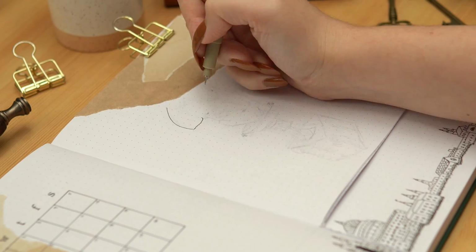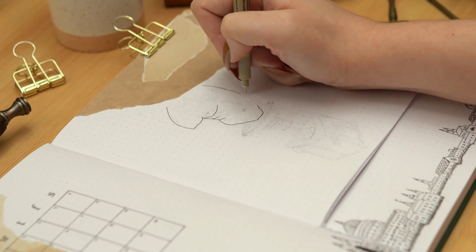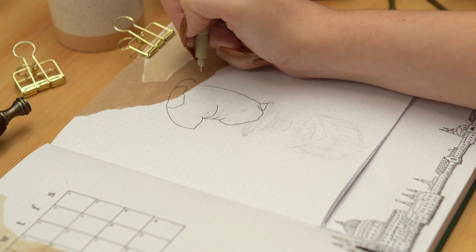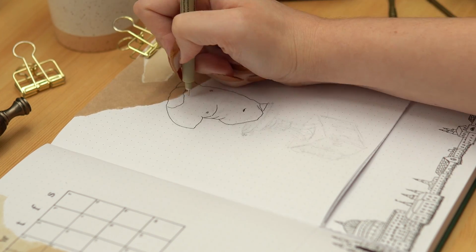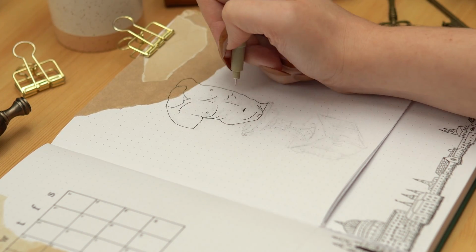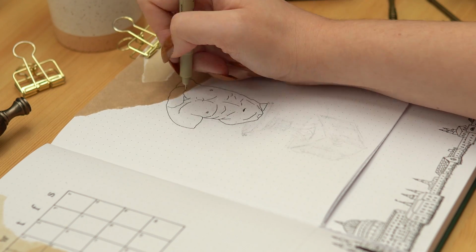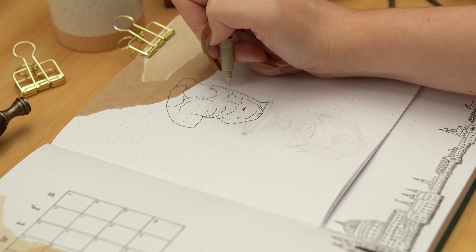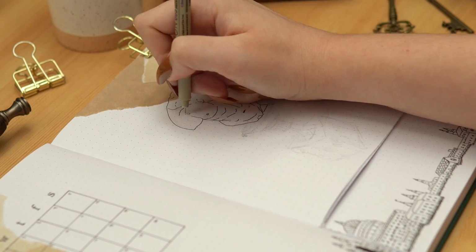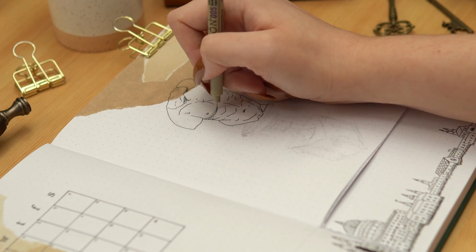I'm also adding a drawing on the right side here. I found a photograph of the statue and did my best to recreate it. Again, starting with a pencil sketch using the photograph as a reference, and then going over that with my Sakura Micron in 005, which is quite a fine nib, to add all of those details.